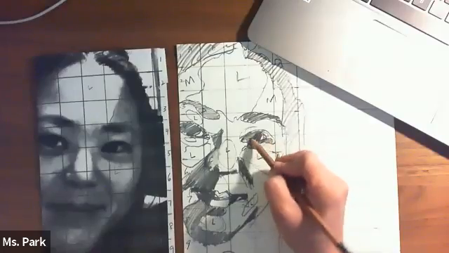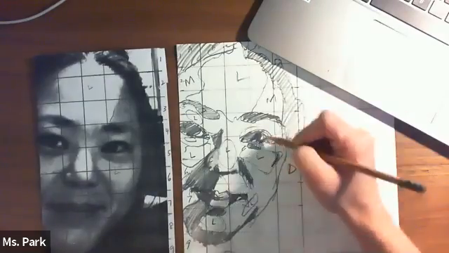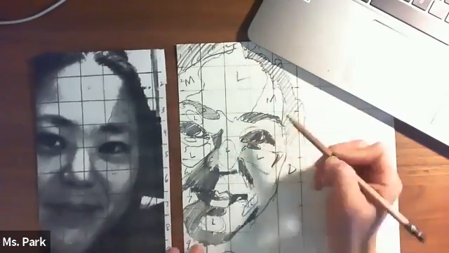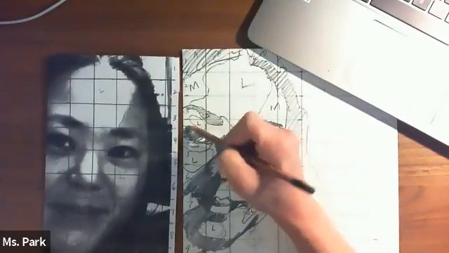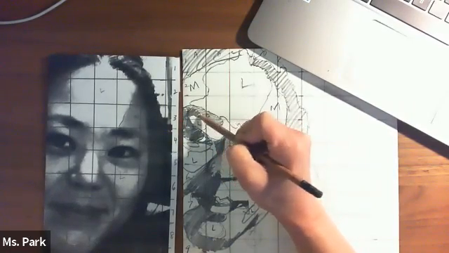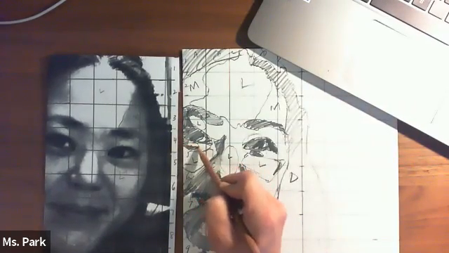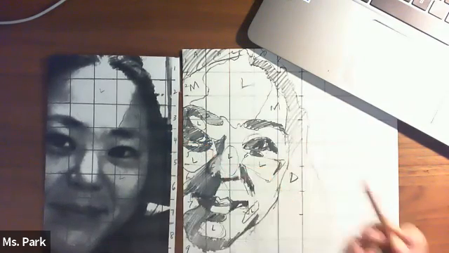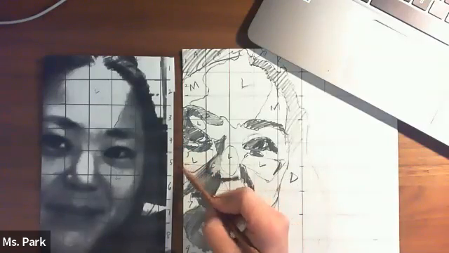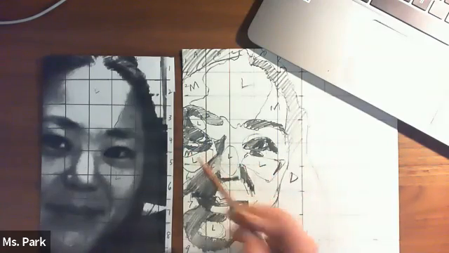And my eyes. I'm okay with this part of my eyebrows being dark. To make sure that this is dark here also. So we got, this is a medium, this is my light.